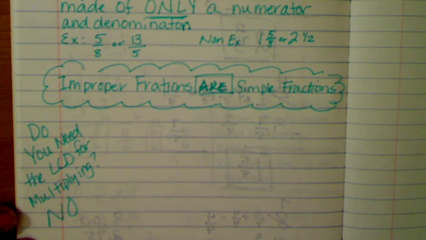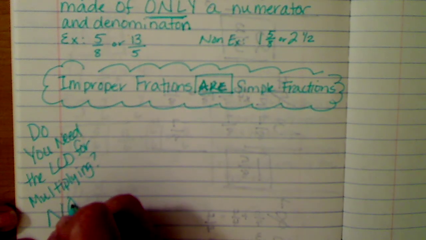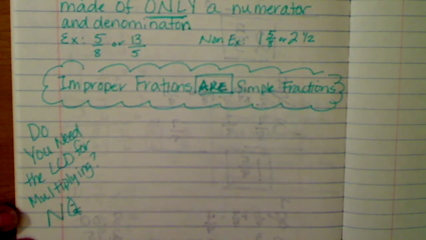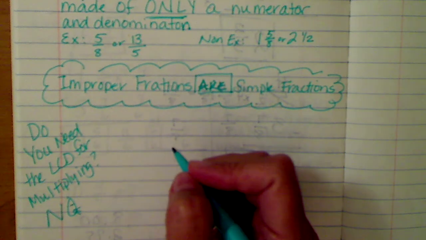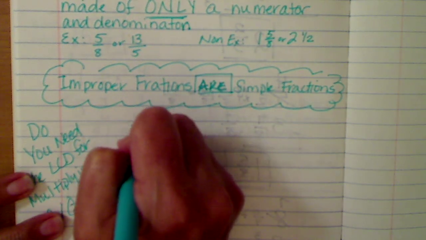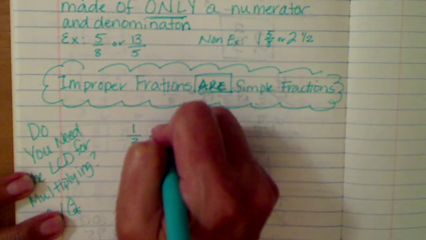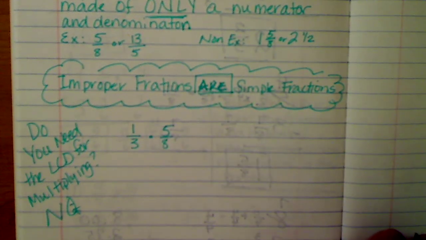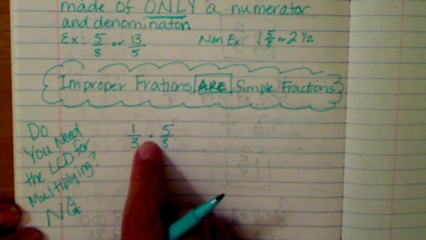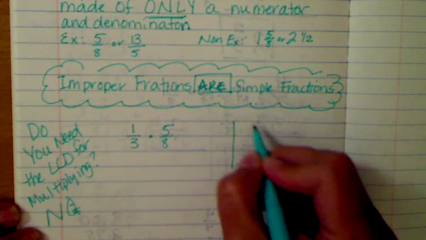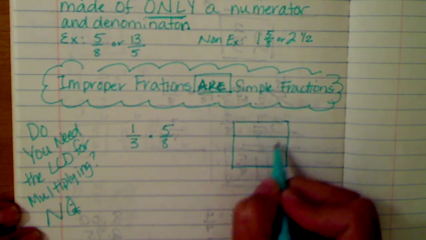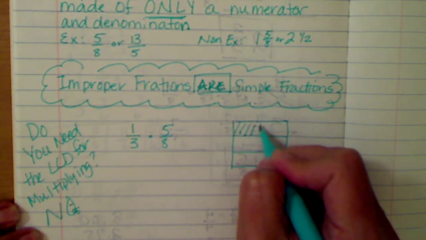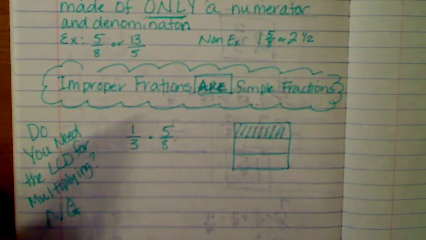So next question, do I need an LCD for multiplying? The answer to that is no, I do not, because we multiply the numerators and the denominators. For example, we have 1/3 times 5/8. We are multiplying across because we have 1/3 and we're making 5/8 of that.